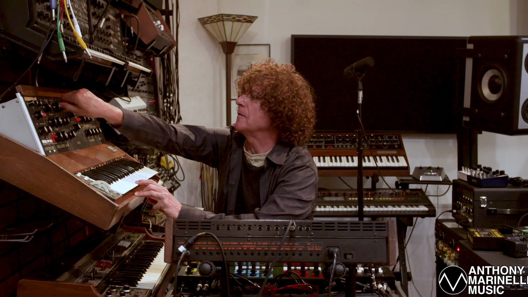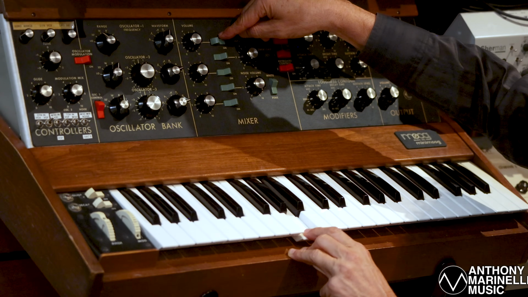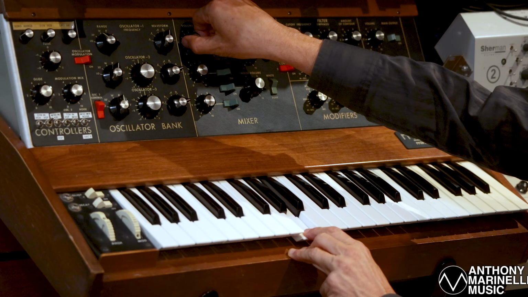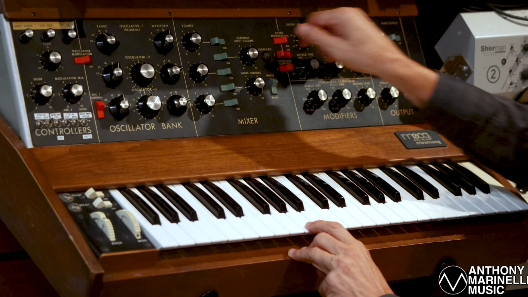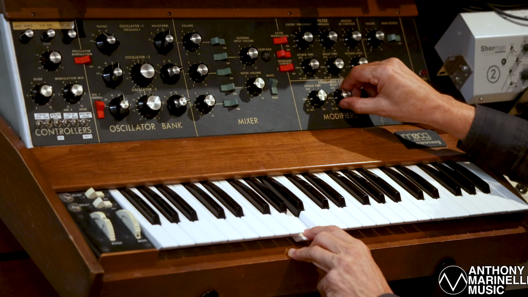And then this oscillator, oscillator 1, contributes to the tone. So there's no tone. Now I'm bringing it in. Let's get a little more ring.